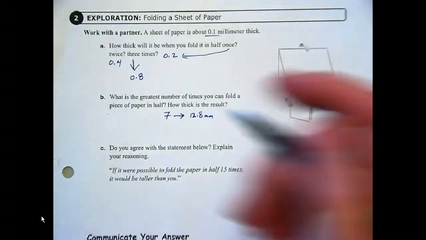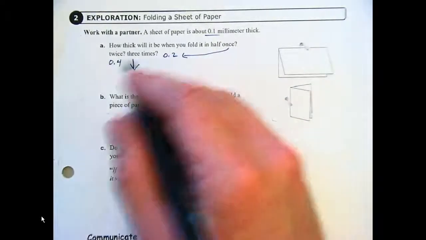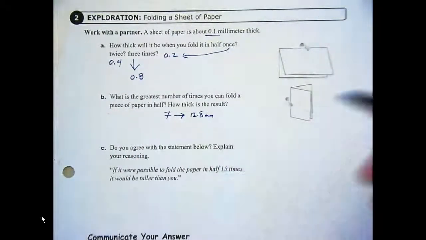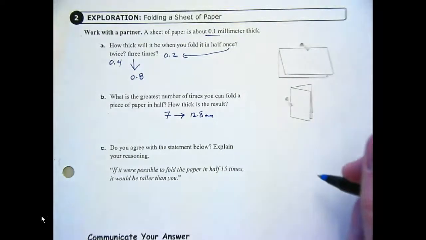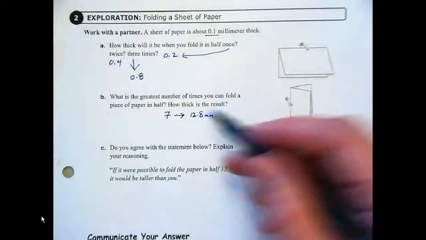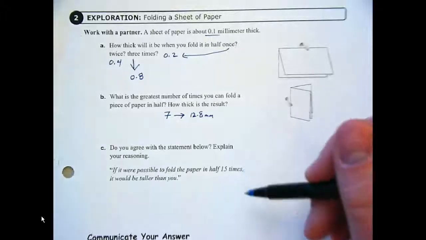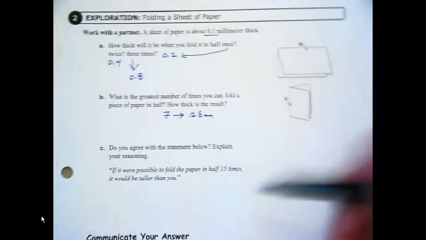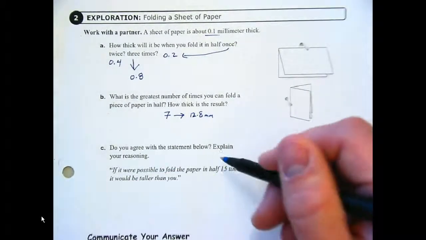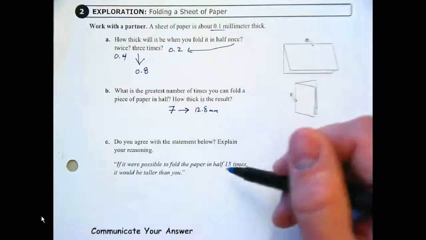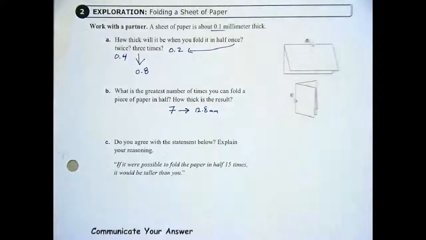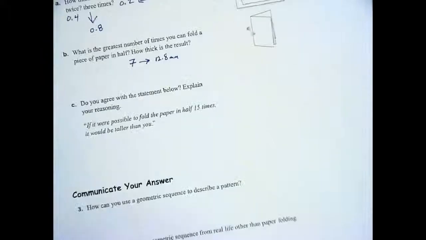Now, you can just continue the pattern, right? You can go 0.2, 0.4, 0.8, and then just keep continuing it. Anyone figure out how to find that out without continuing it? Everyone use the formula? No? Okay. Do you agree with this statement? If it were possible to fold the paper 15 times, it would be taller than you.